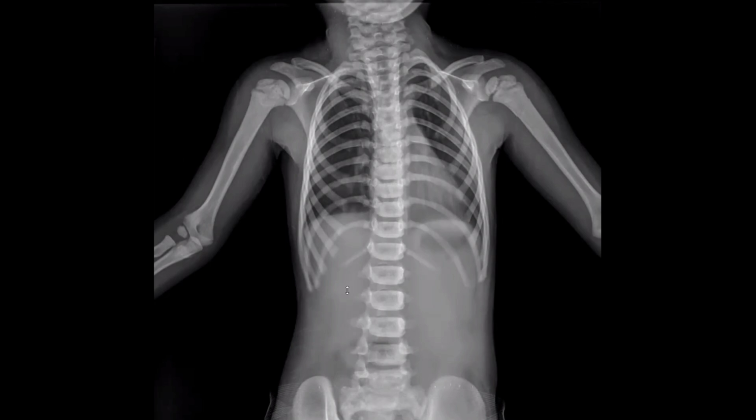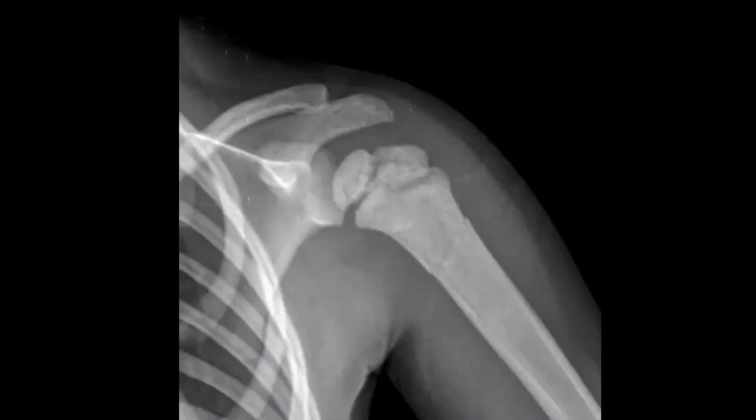I will have a look at the bone. I believe that the bone shows slightly diffuse sclerosis. And also the left humerus shows a fracture in its upper shaft. It appears to be okay, and there is nothing more.